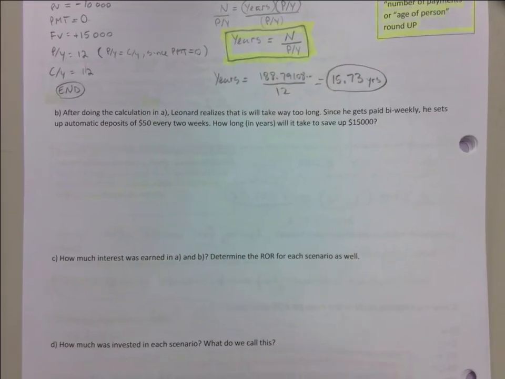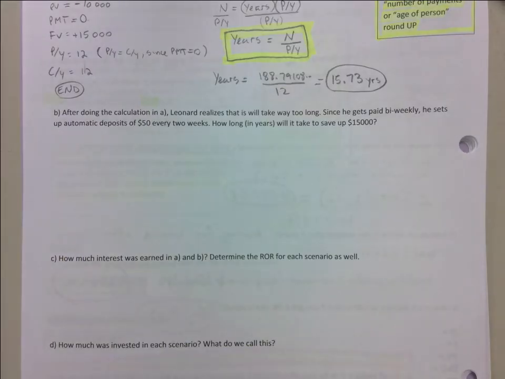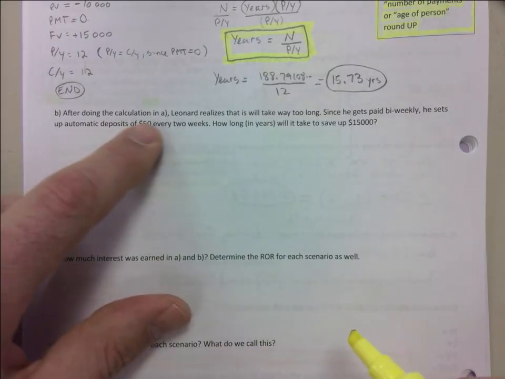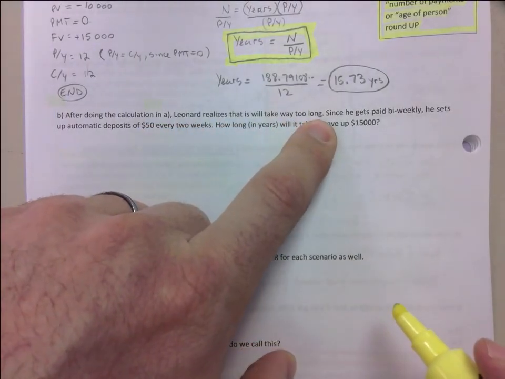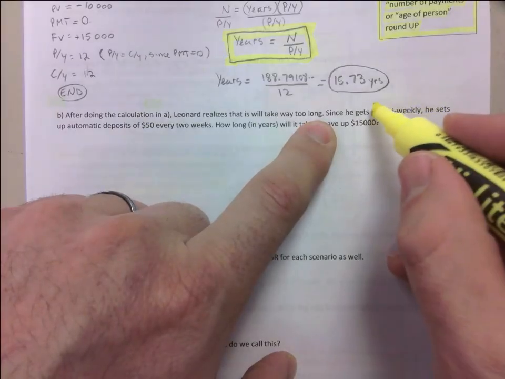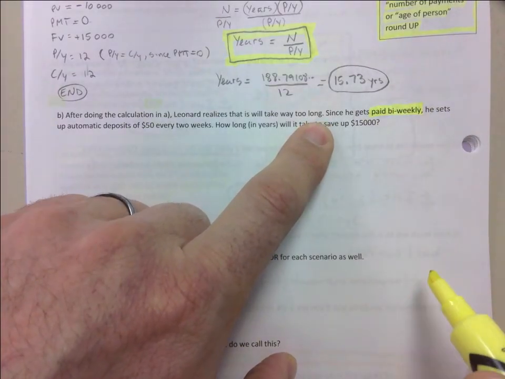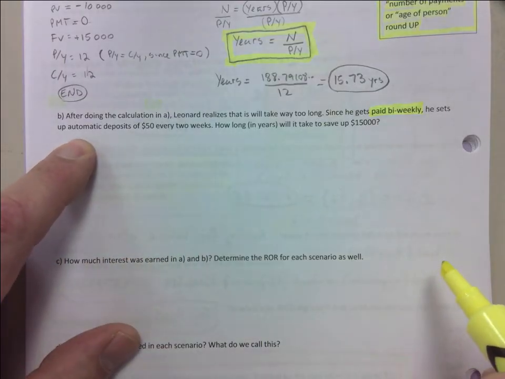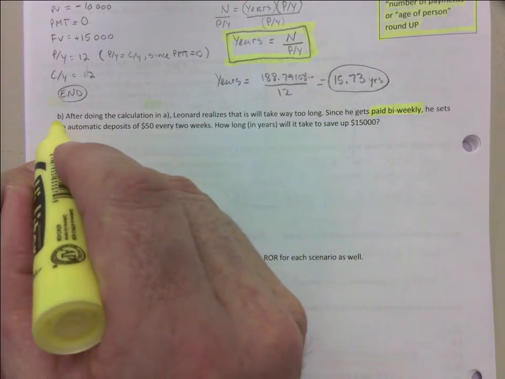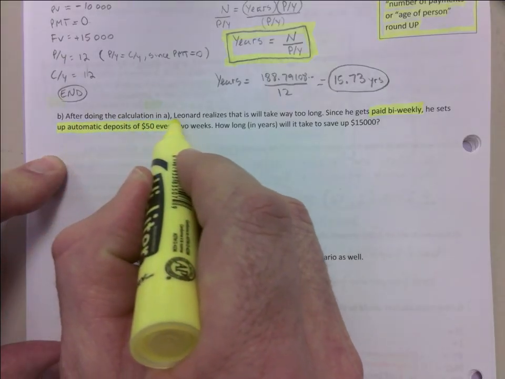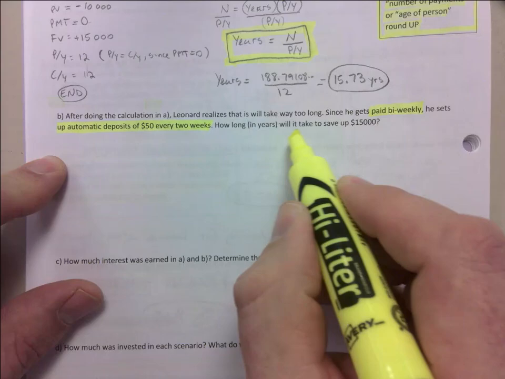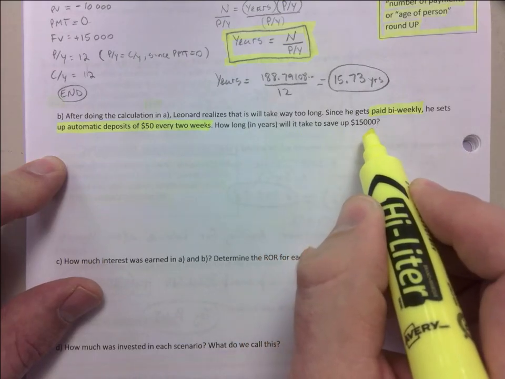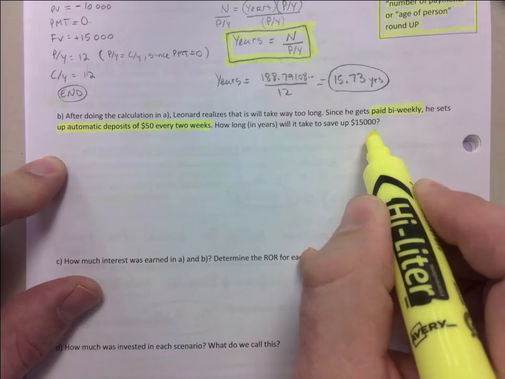Okay, so here's another what if. What if, after doing the calculation in A, Leonard realizes that it will take way too long. Since he gets paid bi-weekly, watch this, he sets up automatic deposits, right? You set up automatic deposits of $50 every 2 weeks. How long in years will it take to save up the $15,000 in this case?